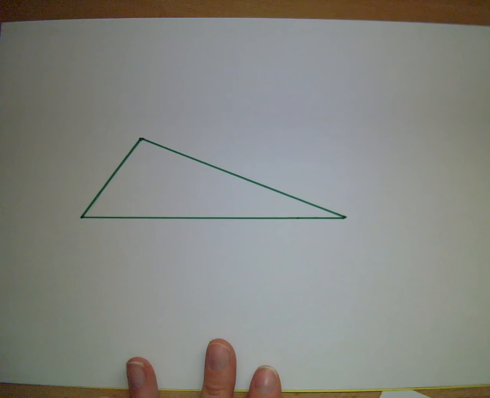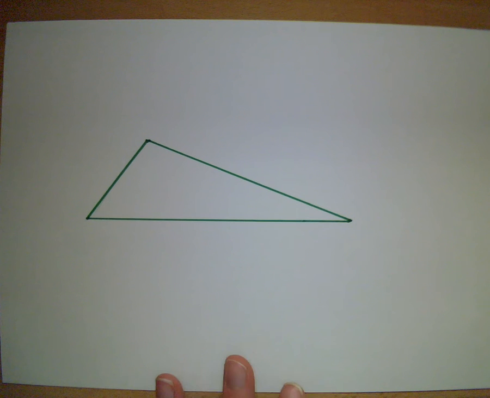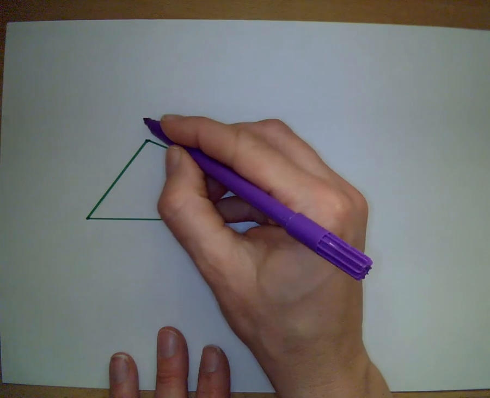Now, let's look at this triangle. There are no right angles, it's just a fairly random triangle. In naming the angles and the sides, we usually stick to a certain pattern.